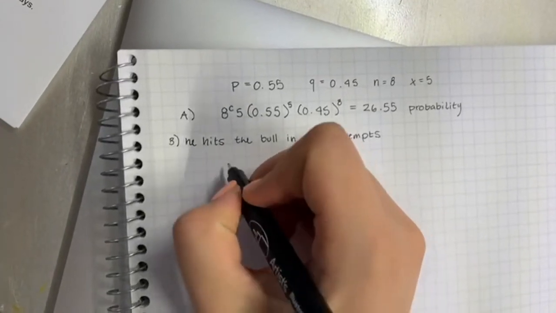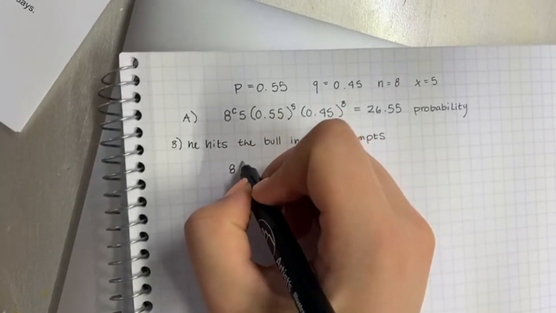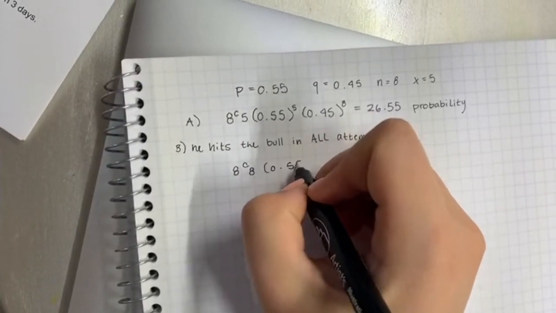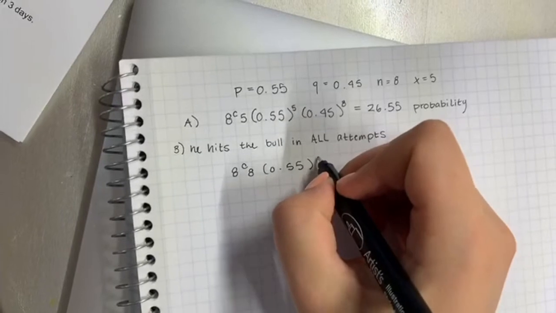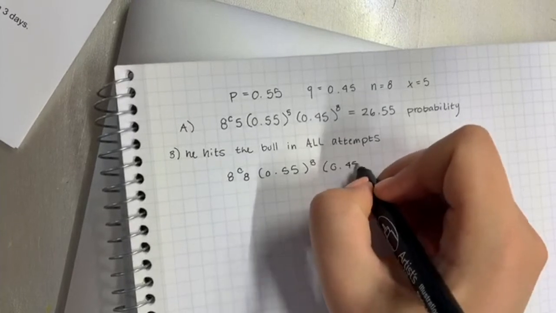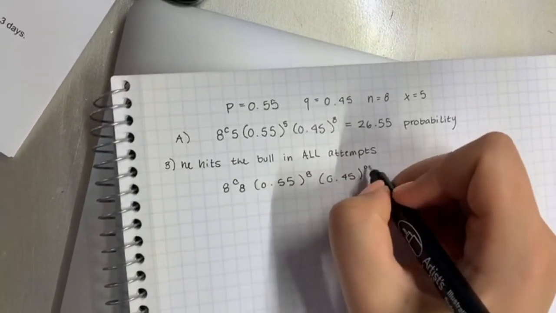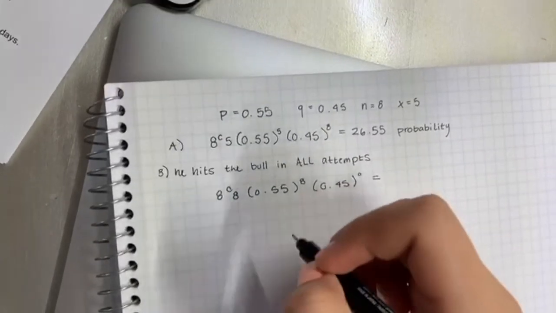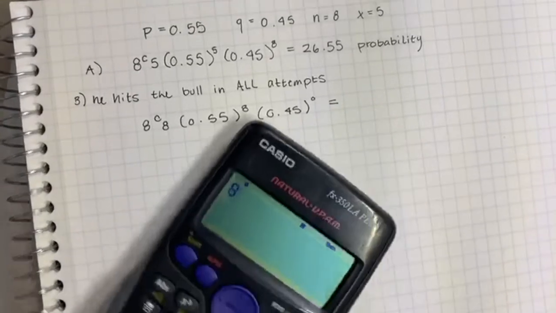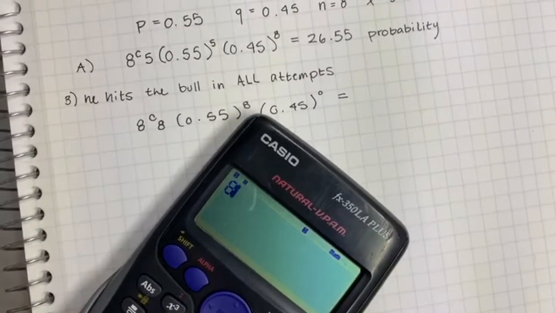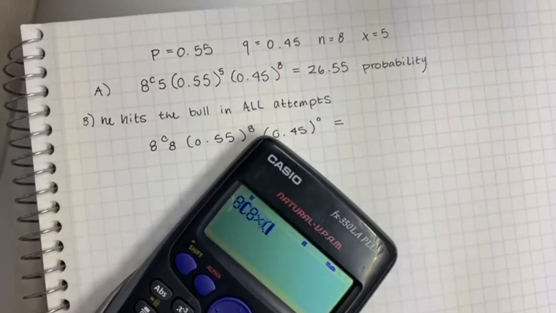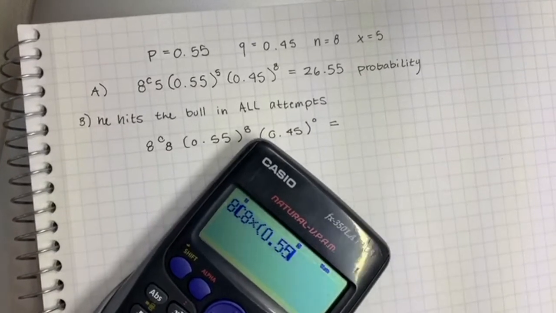The problem says he hits the ball in all attempts, having P equal to 0.55, Q equal to 0.45, N equal to 8, and our X in this case will be 8. So we will have this equation according to our formula, and now we will plug it into the calculator. The reason why we are using X equal to 8 is because they're asking us for all attempts.